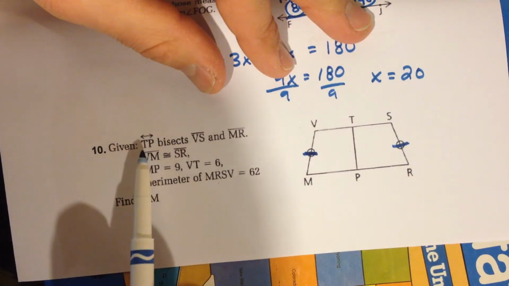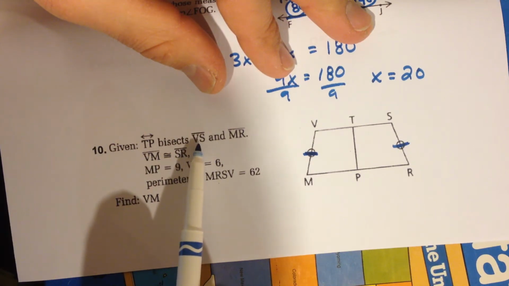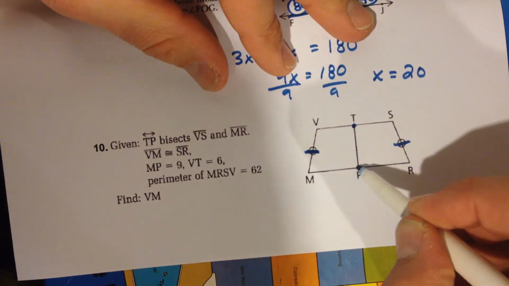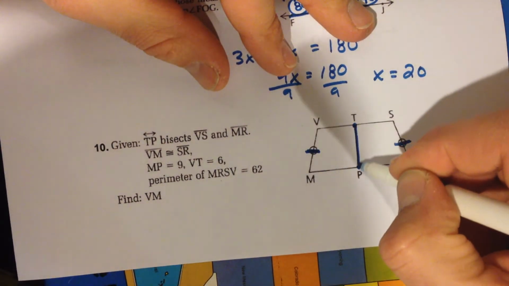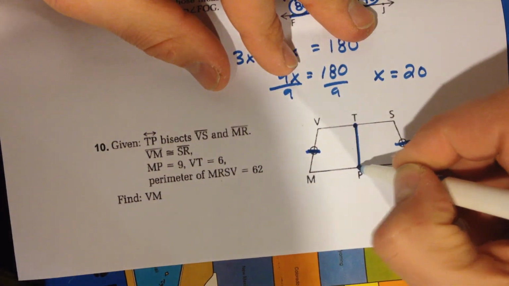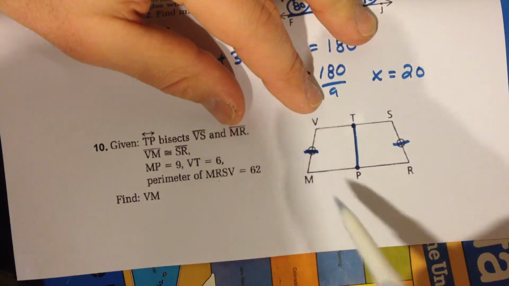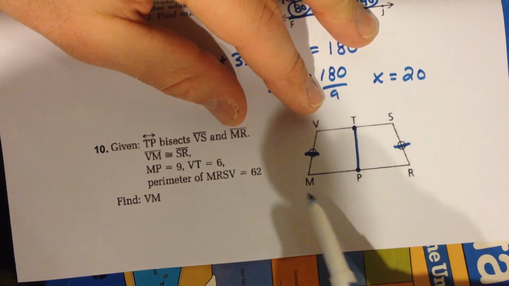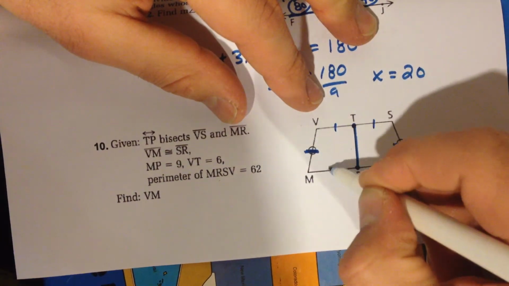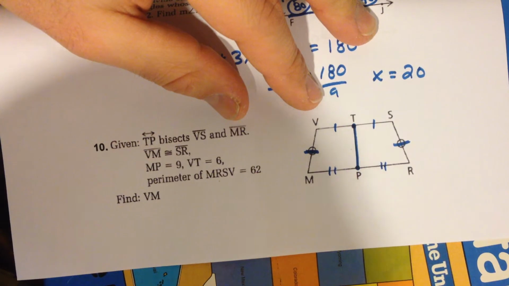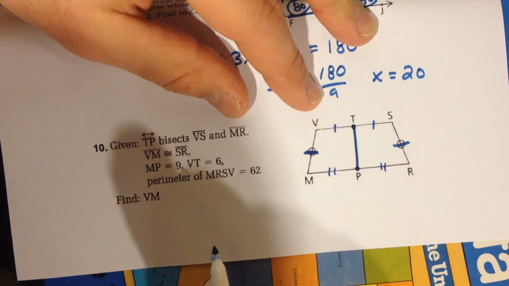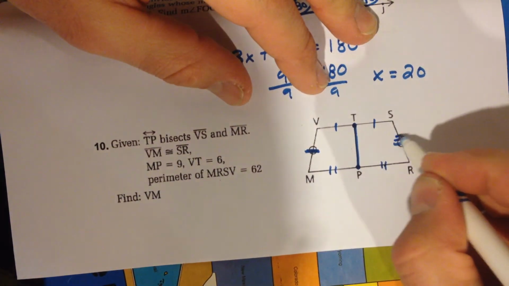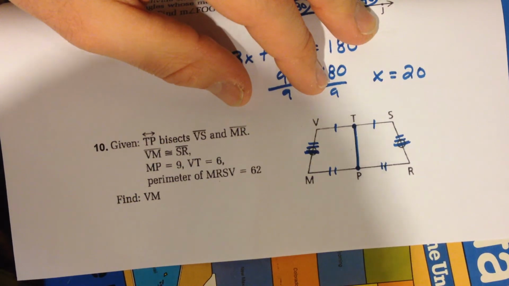But it says TP bisects segment VS and MR. So now this one tells me that this segment TP, basically it cuts in half those 2 sides, VS and MR. Or you could say that T is the midpoint of VS and P is the midpoint of MR. So I know that that's the case. Now, it also tells me that VM and SR are the same. So really I should put 3 tick marks with that one because that's a different side.